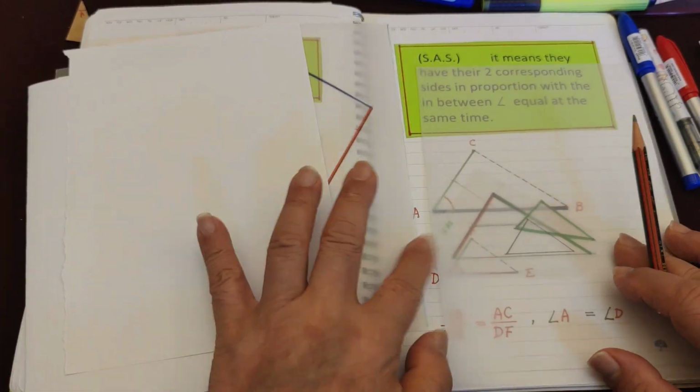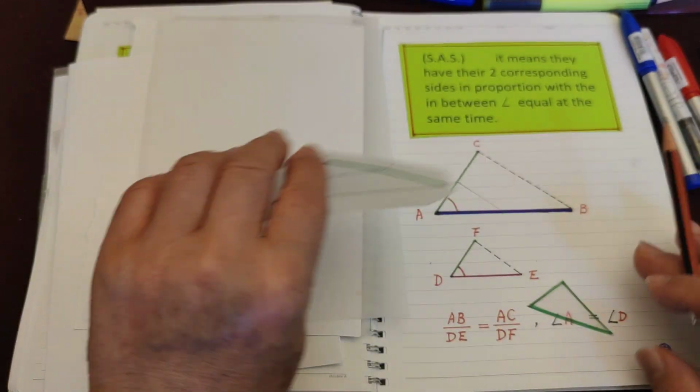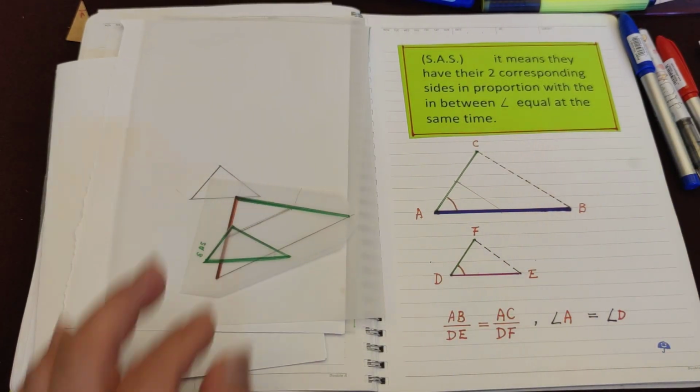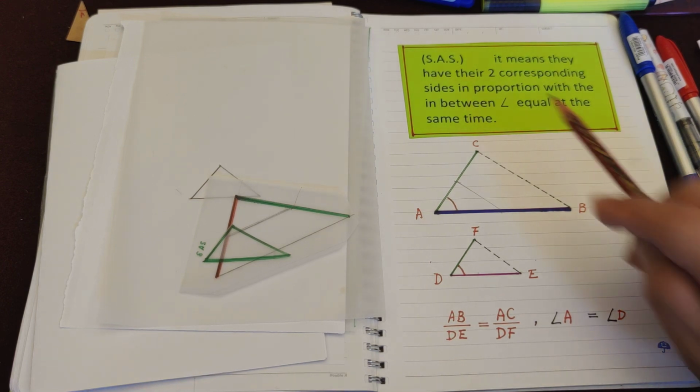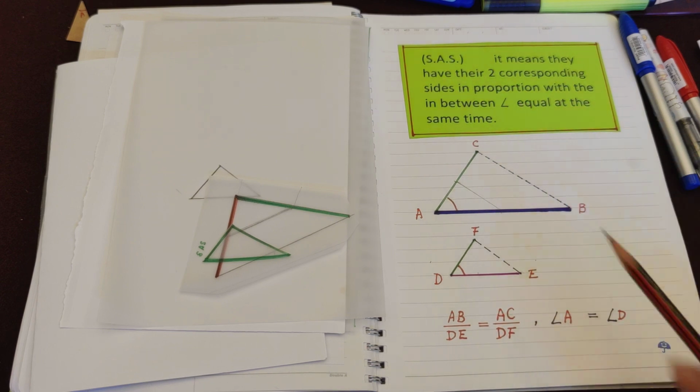And for the last one, we come to the very last part, the SAS.